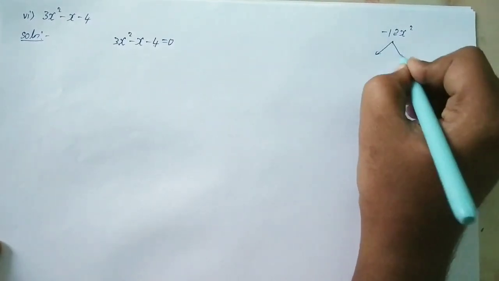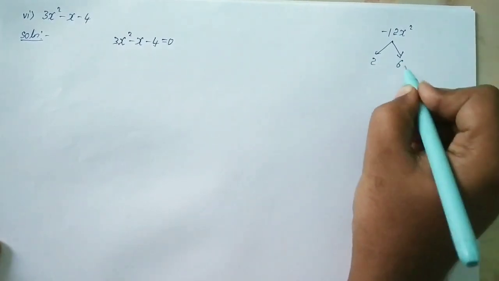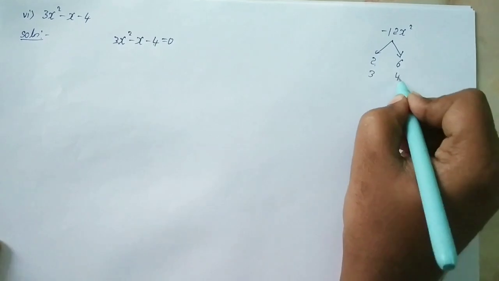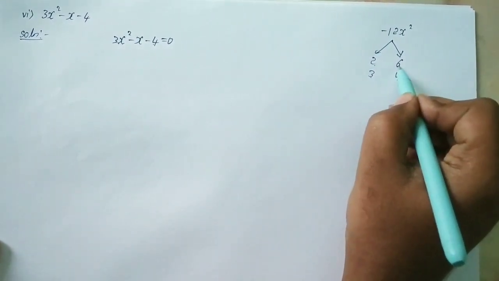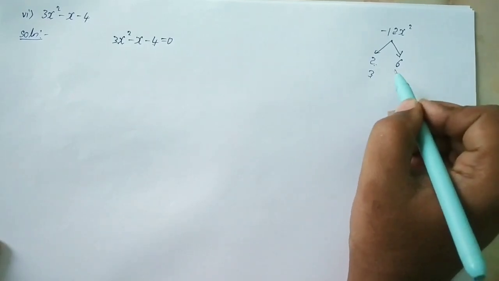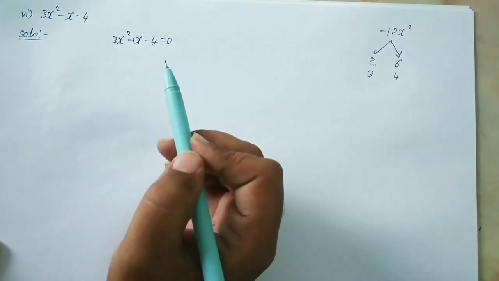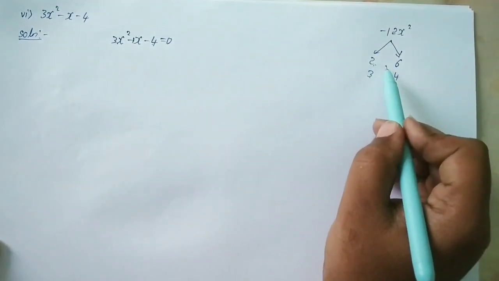So next step, we have to write in which table we will get 12. So 2 6s are 12 or 6 2s are 12. Next, 3 4s are 12 or 4 3s are 12. So we can add these two or we can subtract, but we should get minus 1 as the answer, right? So here the middle term is minus 1. So if we add or subtract, we should get minus 1.